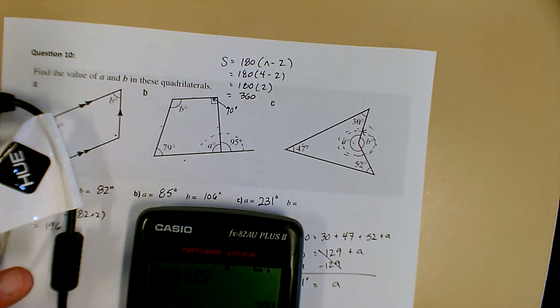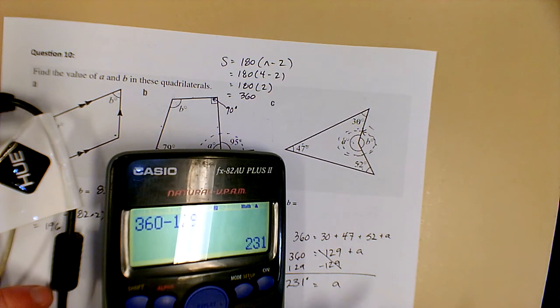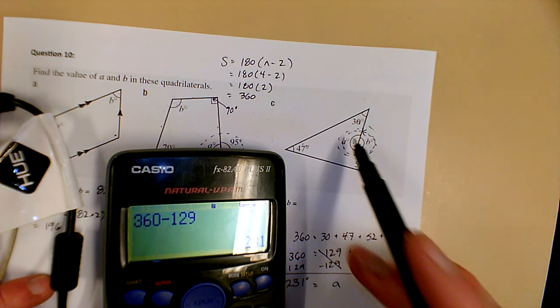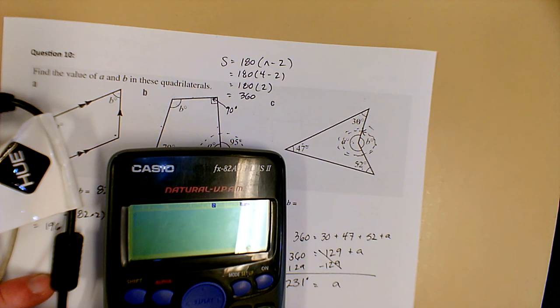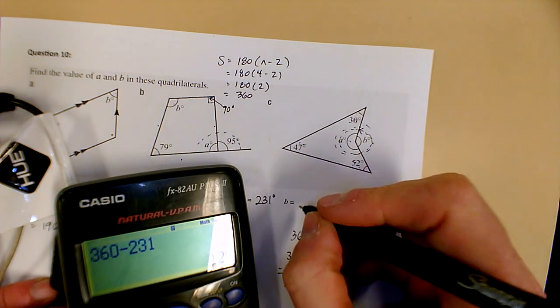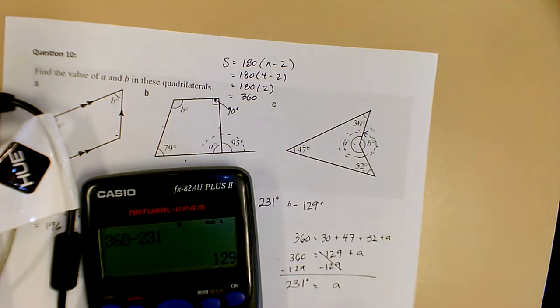And really, it's the math we just did, because the other angle is going to be the 129. So if you took the value of this one, 231, and you subtract it from 360, you're going to get 129, which is B. Which is the other angle.